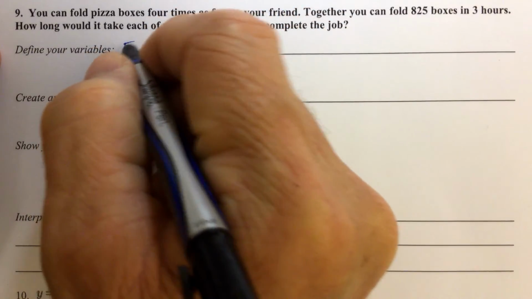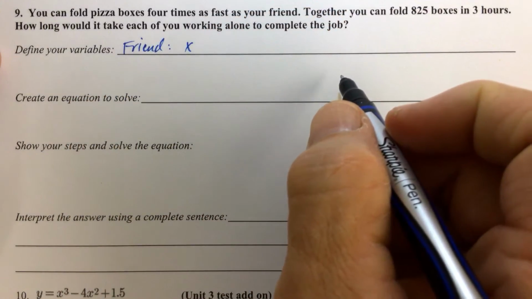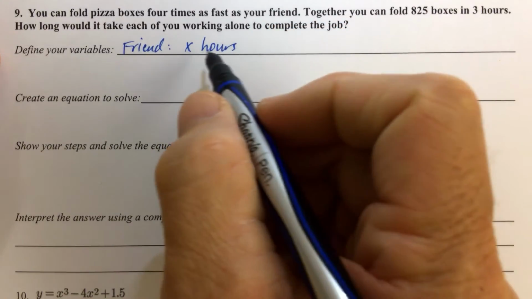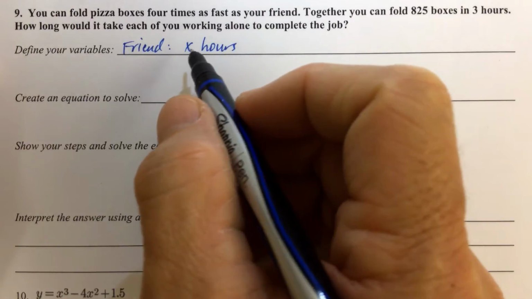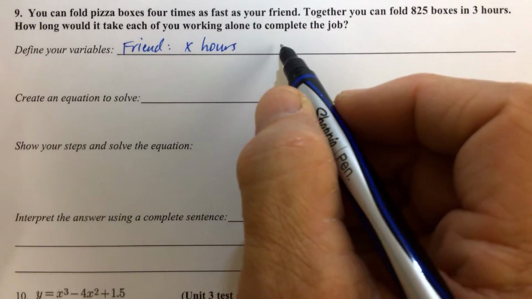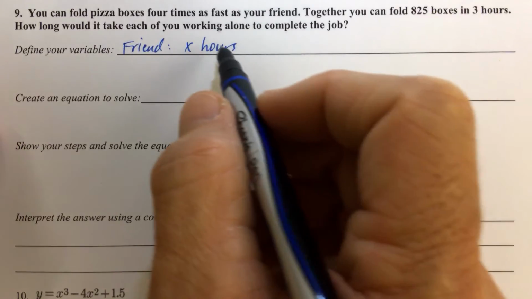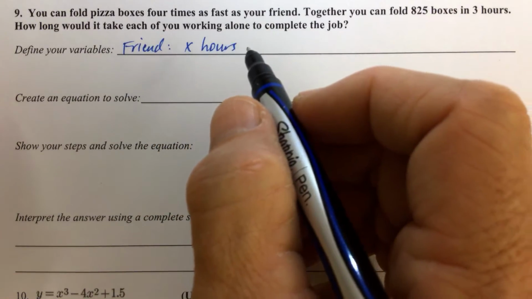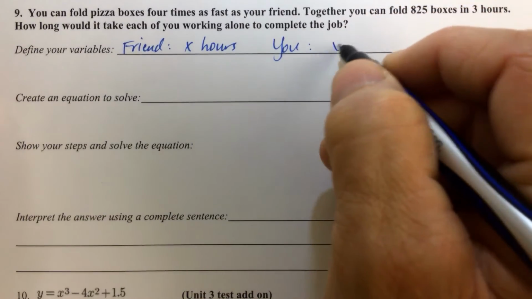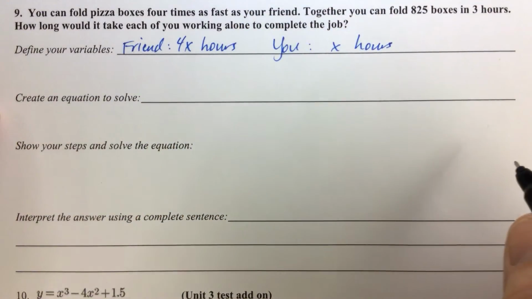So if your friend takes x hours, then you're 4 times as fast as that. If your friend takes 3 hours, you're not going to take 12 hours, so you wouldn't put yourself as 4x. Your friend would actually be 4 times the amount as you. So in doing this, I would say that if you let yourself be x hours, then your friend would actually be 4x hours.